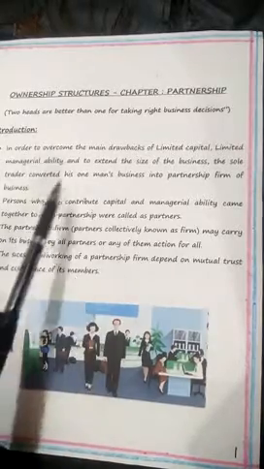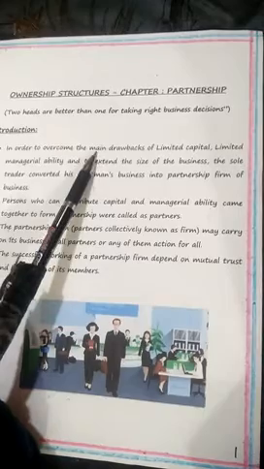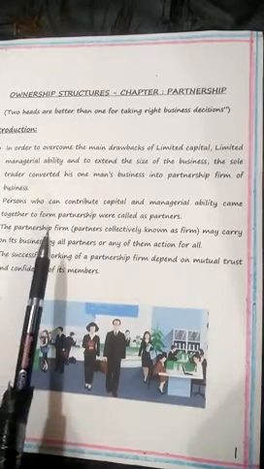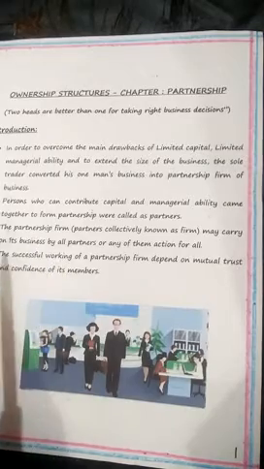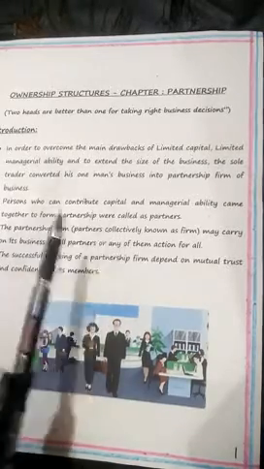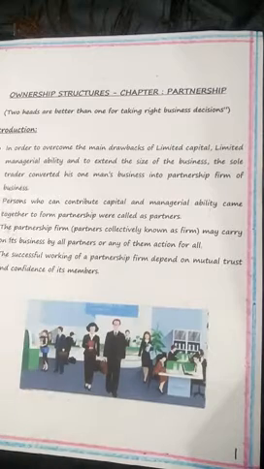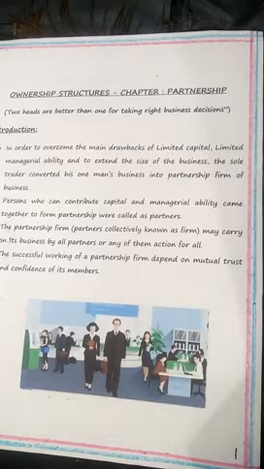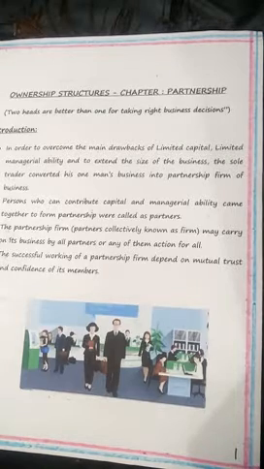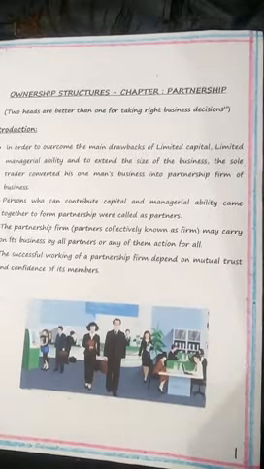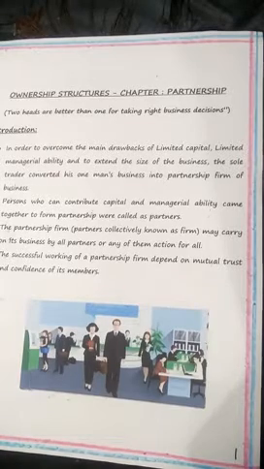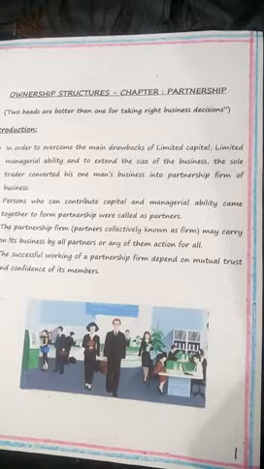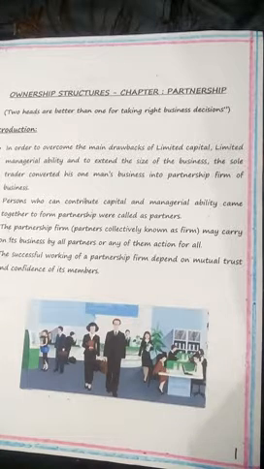So, what are the main things? In order to overcome the drawbacks of sole proprietorship and joint family business, partnership came into existence. Which are the two factors which helped the conversion of sole proprietorship into partnership? Nothing but capital and managerial ability. So, what is partnership? A partnership firm is nothing but partners collectively coming together, carrying out business. Business is carried on by all the partners or any one of them acting for all. The successful working of a partnership firm depends on mutual trust and confidence of its members, called partners.